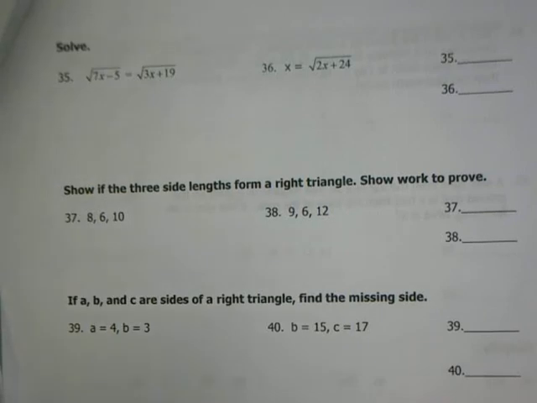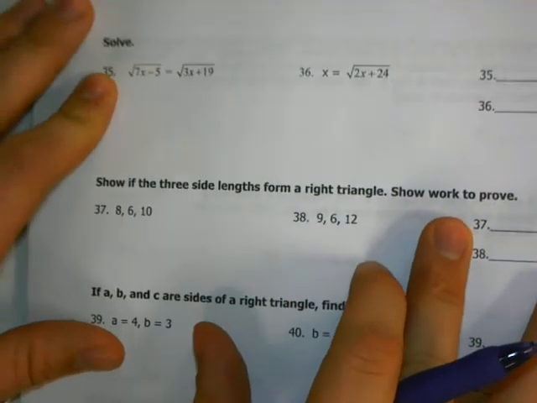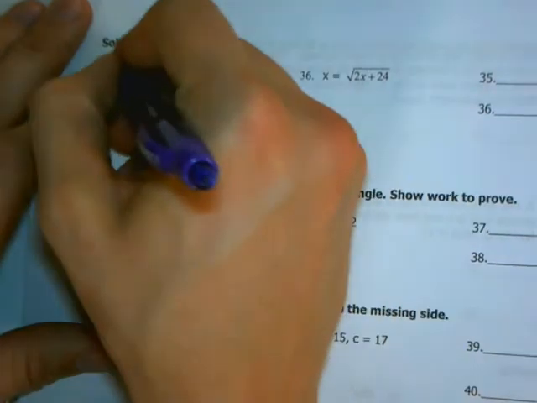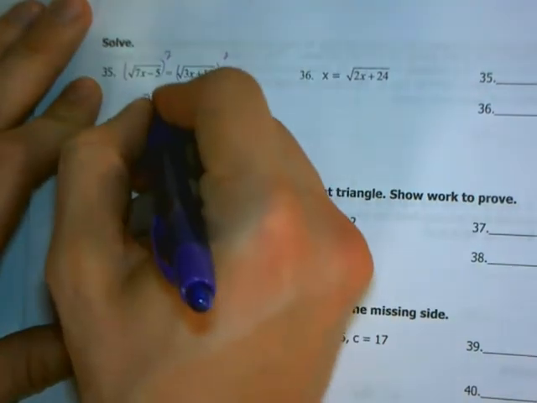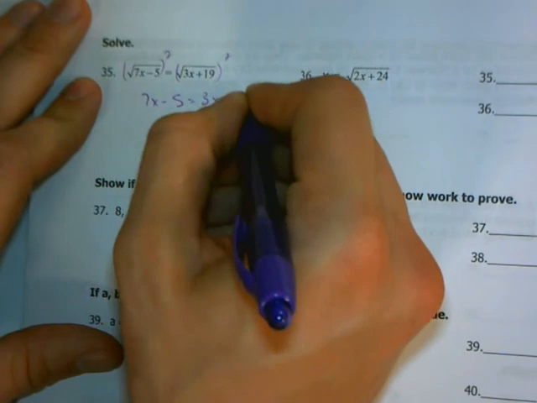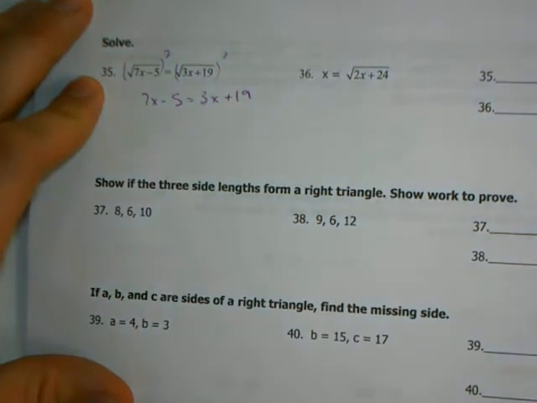Alright, next one. We're going to take this one. We're going to square both sides. It's ready to go right now. That gives us 7x minus 5 equals 3x plus 19. The two radicals have to equal each other because they are the same.